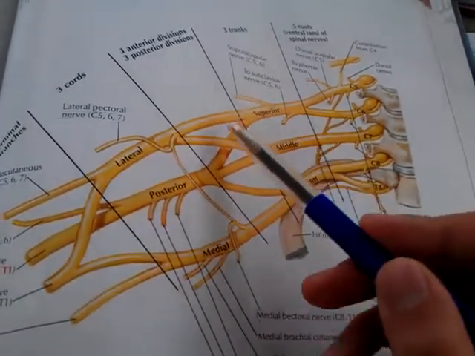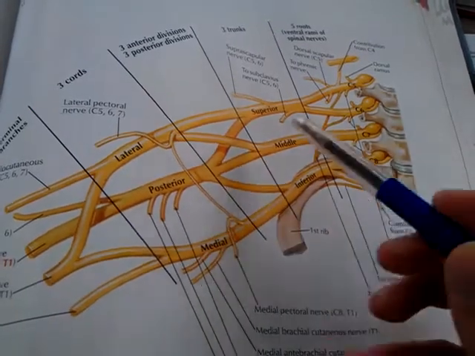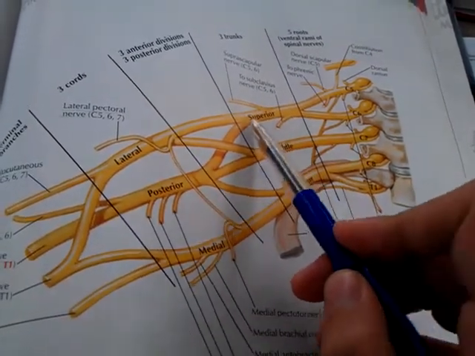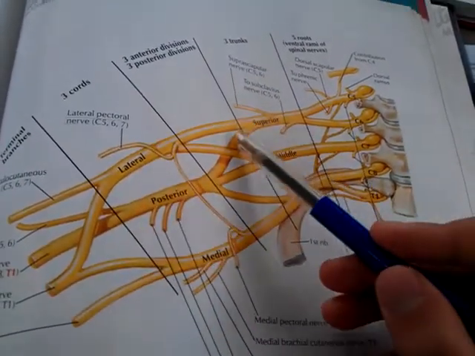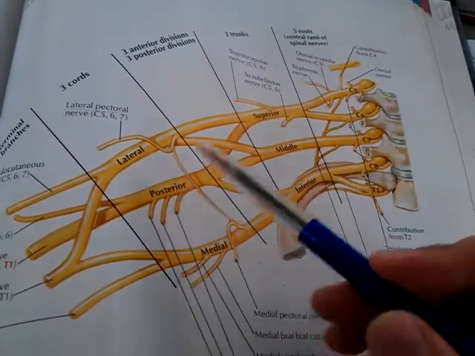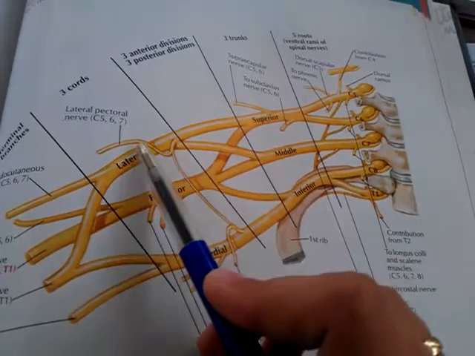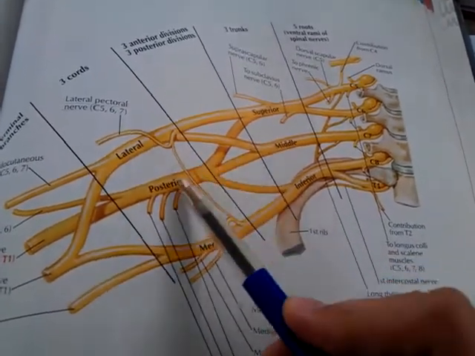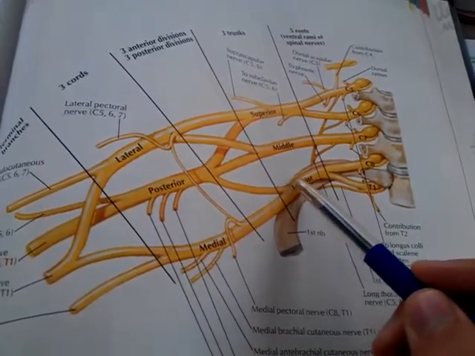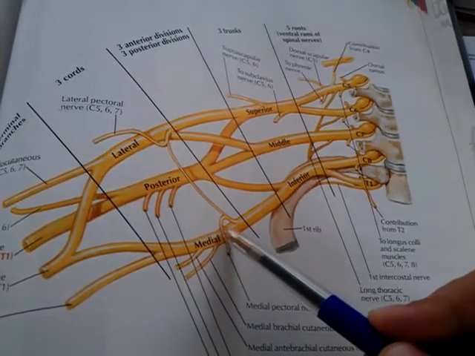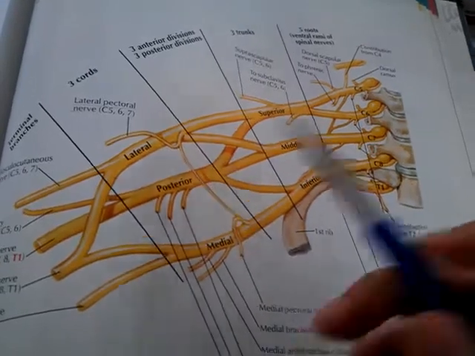And then we have an anterior division and a posterior division. So the superior trunk gives off one anterior division to the lateral cord and one posterior division to the posterior cord. The middle trunk also gives an anterior division to the lateral cord and a posterior division to the posterior cord. The inferior trunk gives off an anterior division to the medial cord, and a posterior division to the posterior cord.